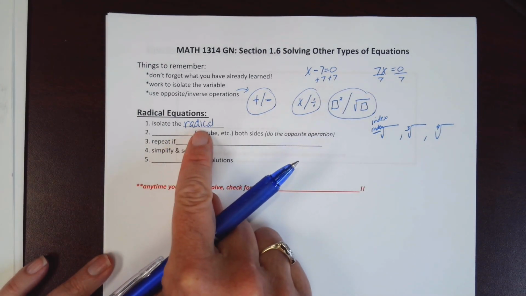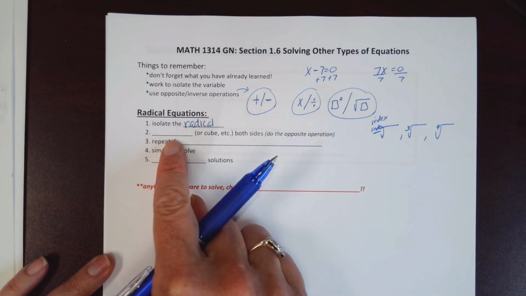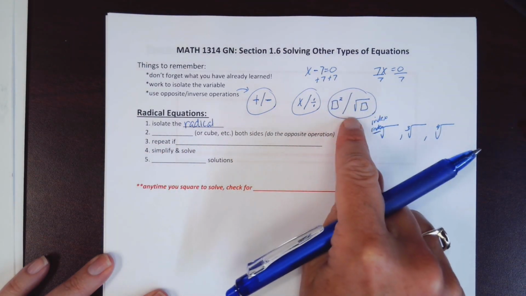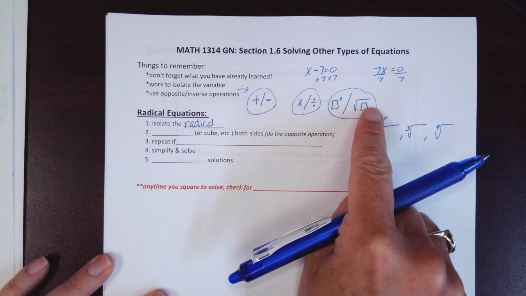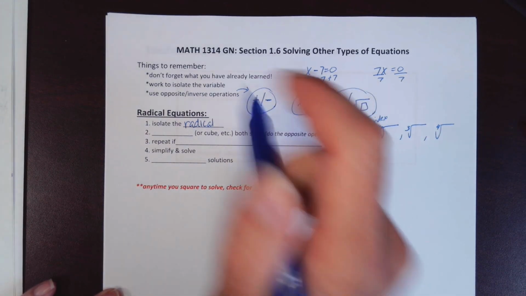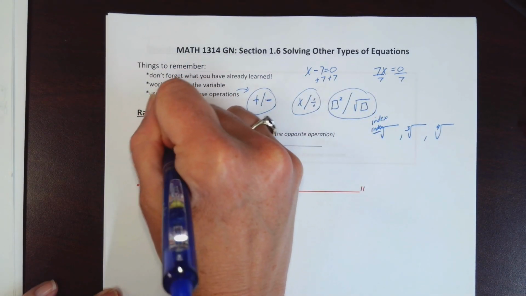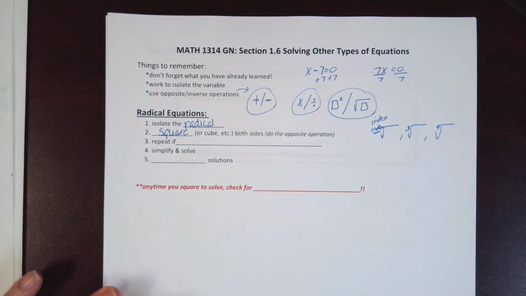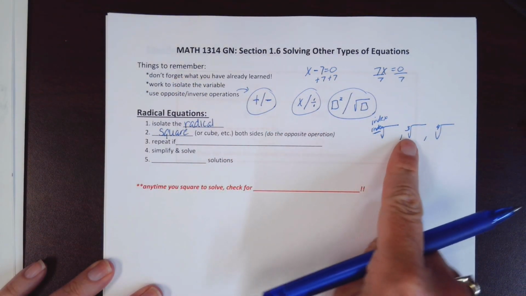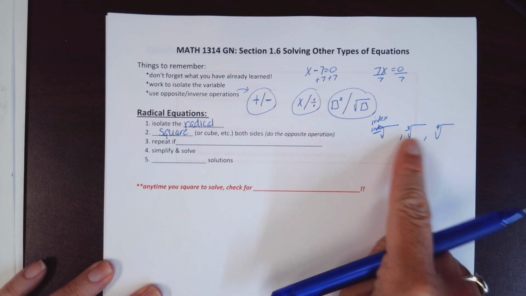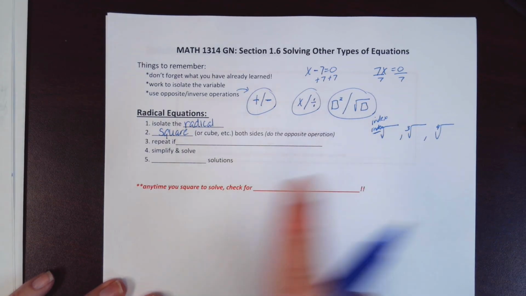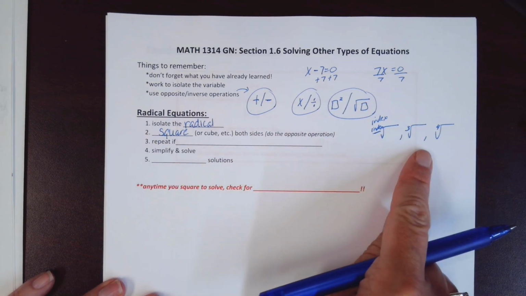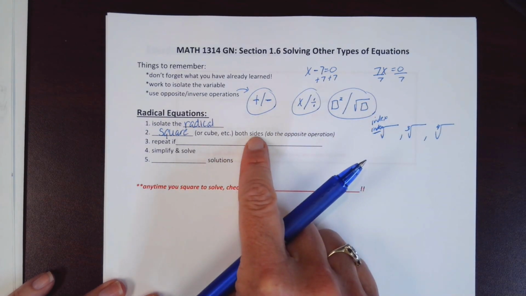Once we've isolated that radical, that root, we undo it. We use our inverse operation. So if I've got the square root, then I need to square to solve. And usually in this course, that's what we're doing. If it were a cube root, we would have to cube to solve. If it were a fourth root, we would take both sides to the fourth power to solve. Whatever index we're trying to get rid of, we do that opposite thing to both sides.